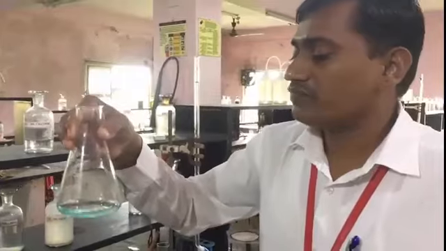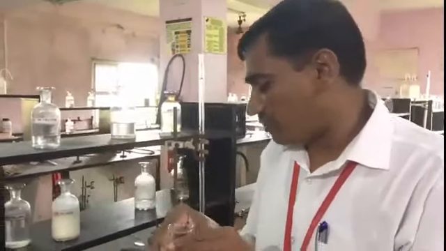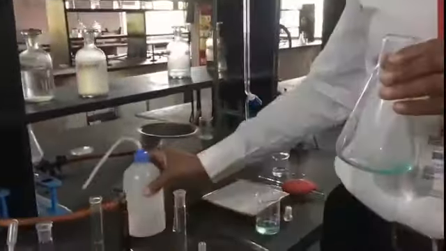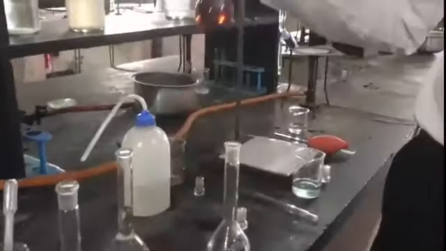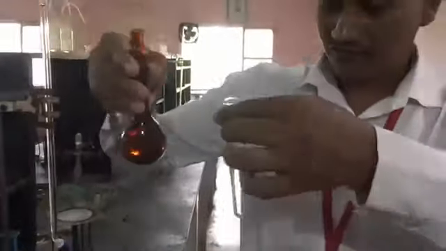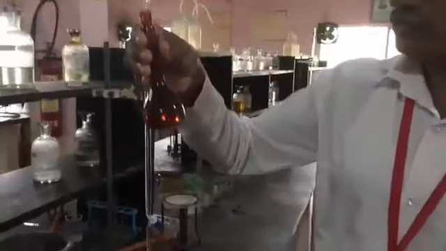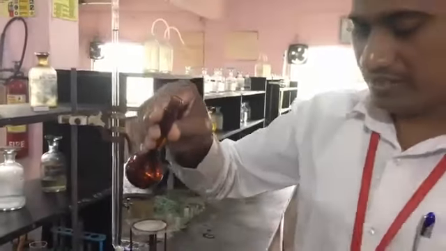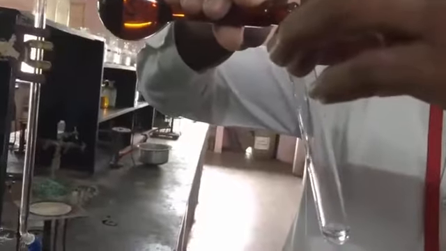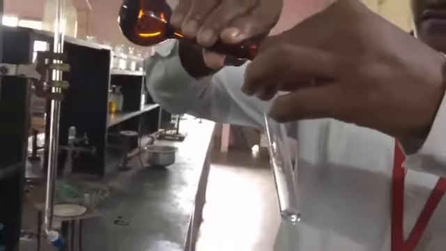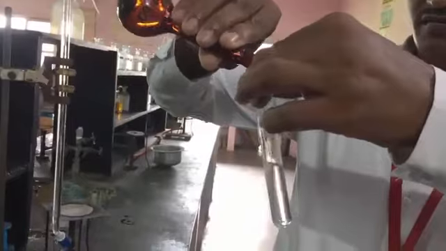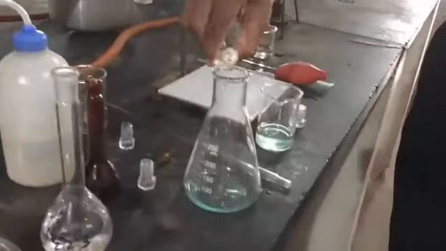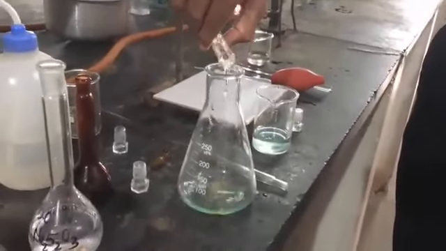Now after freeing these copper ions, we have to add about 1 test tube of KI solution. This is KI, potassium iodide solution, that is 10%. So we are taking about 1 test tube. One test tube. Okay, so pour it into our solution.